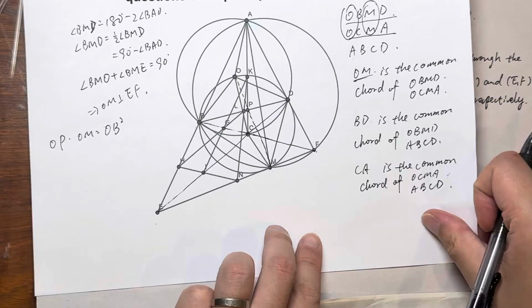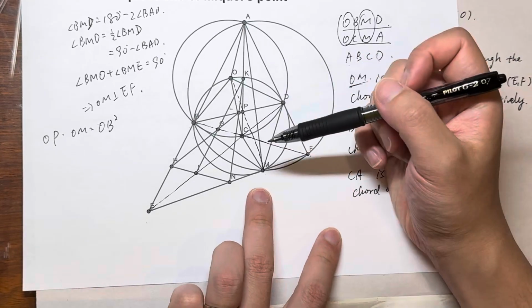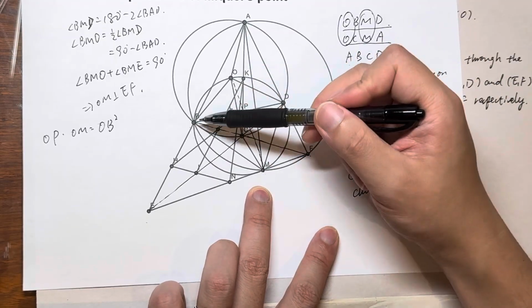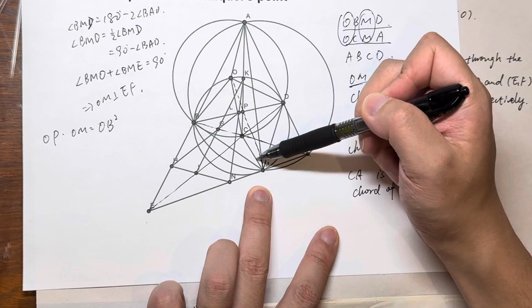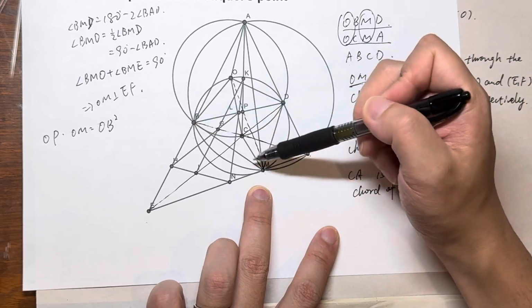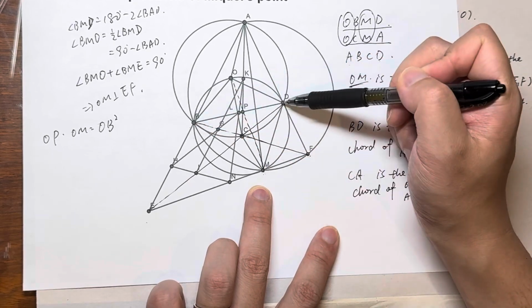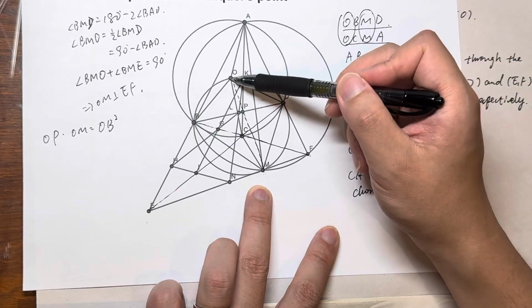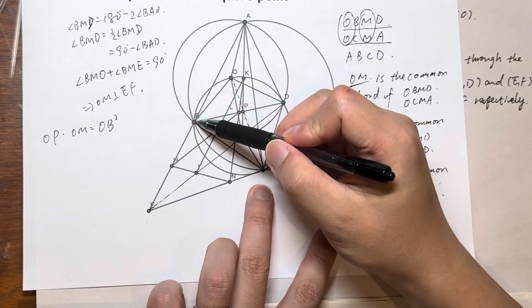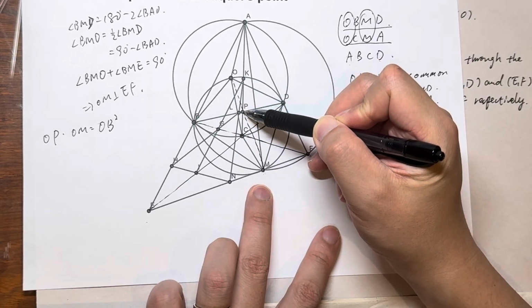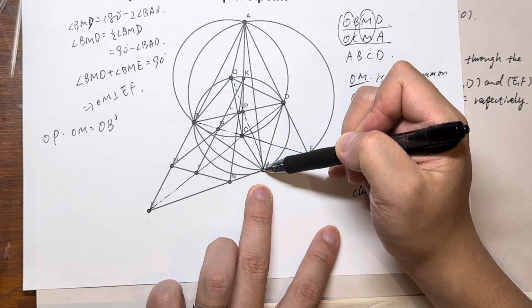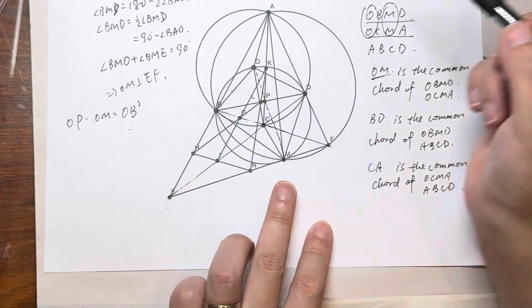Okay, this would be extremely easy for us now because we already know that because OBMD are cyclic, angle BMO equals angle BDO equals angle OBD, right? Which means the triangle BOP and the triangle BOM are similar, which we can easily get.